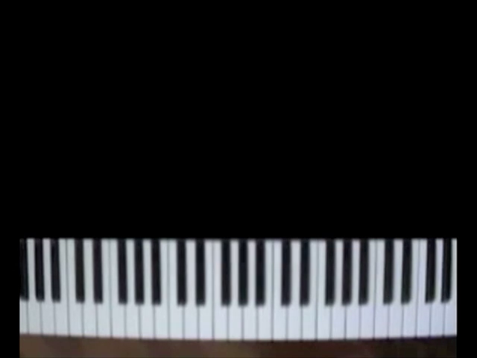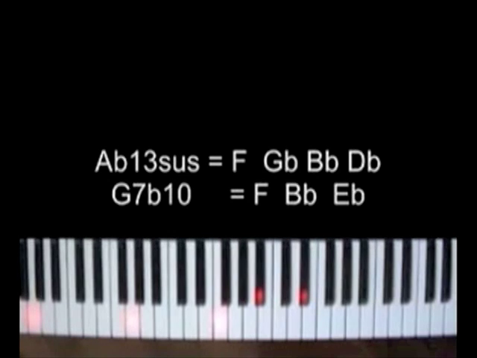Let's hear it in context. You see how sweet that movement sounds from the 5 to that tritone, that G chord, which is not even in the key of D flat. Okay, that's that tritone, that G7 flat 10.